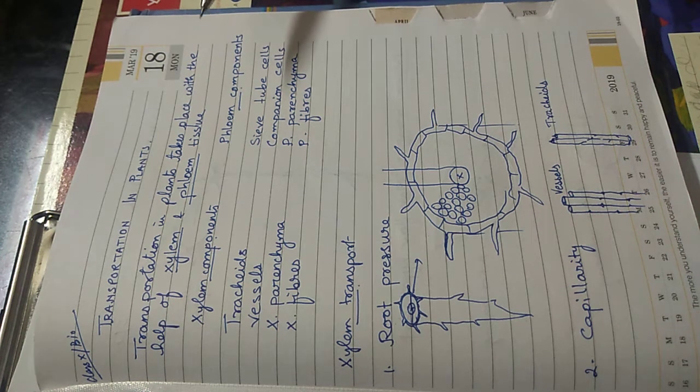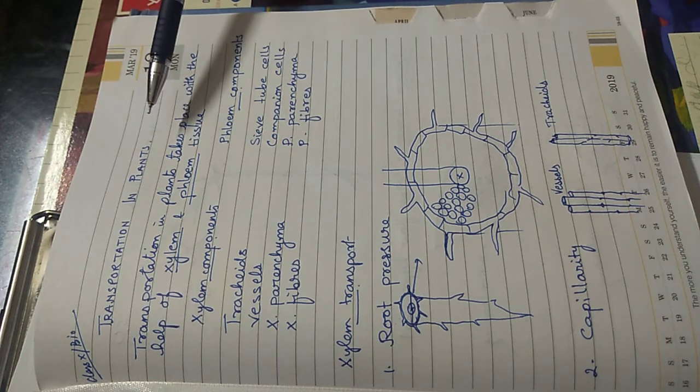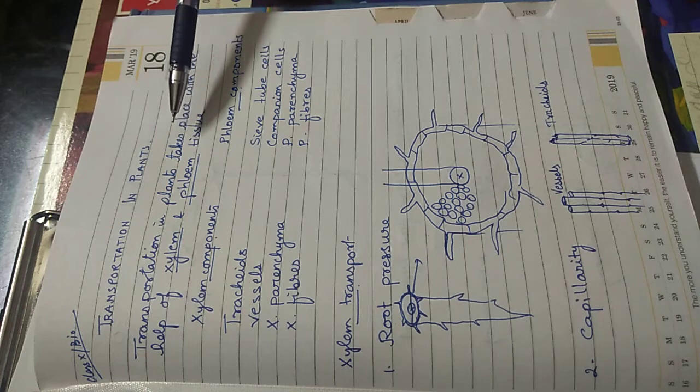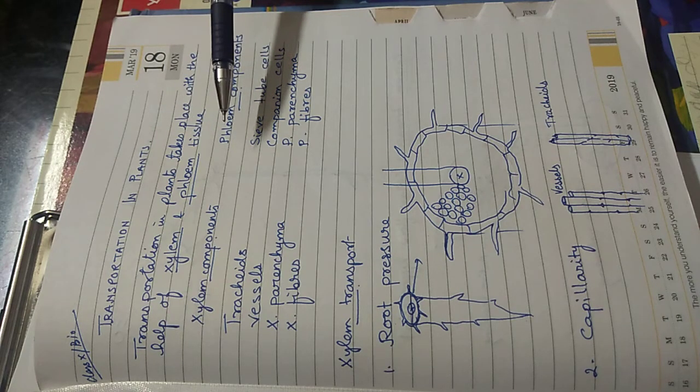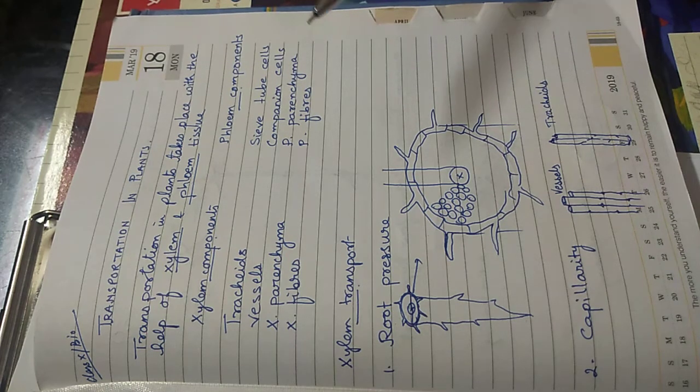Students, in this video, I'll be discussing the process of transportation in plants. Plants lack a definite transporting medium. Just like we have blood, plants do not have such a specific transporting medium. All the transportation in plants occurs with the help of water. Anything that needs to be transported in plants is transported in a solution form in water.